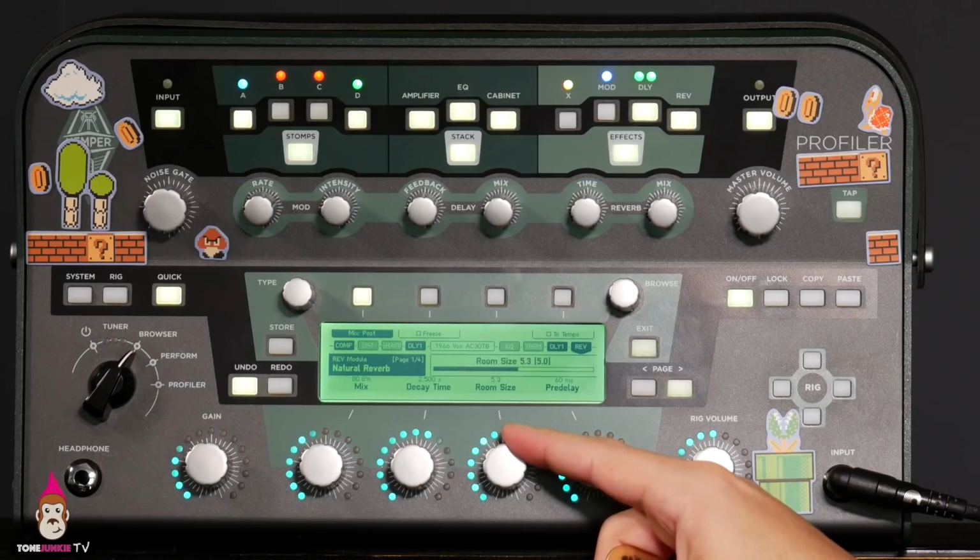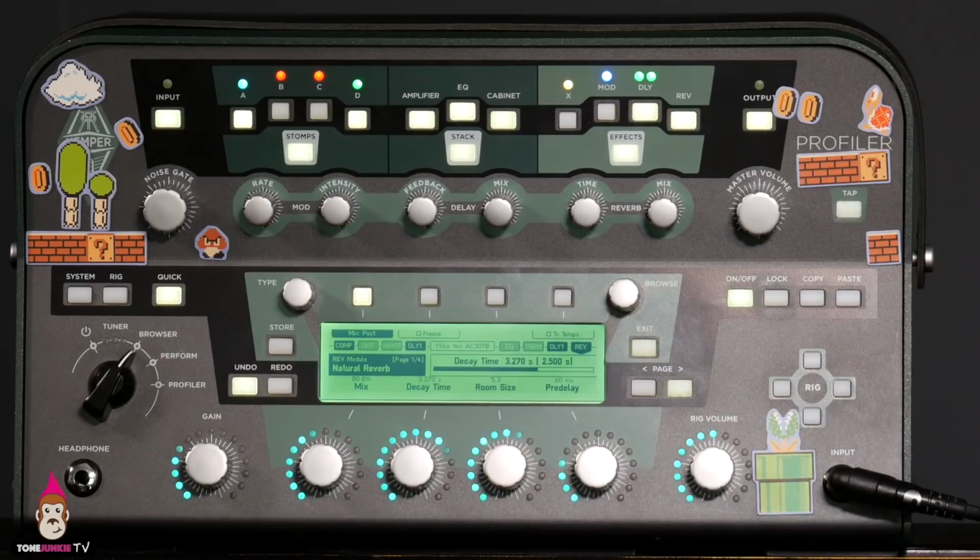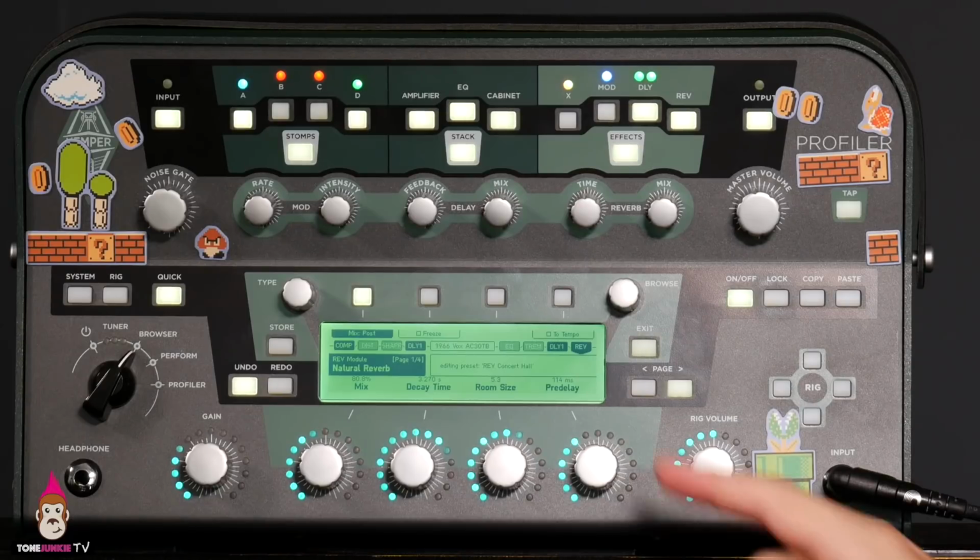I'm going to take my room size and leave it at 5. My decay time, I'll make a little longer. Pre-delay. Here's a tip. Run that pre-delay up. It's going to give us some space between when the verb comes in and when the initial note is hit. That's going to give us a little bit of space, and it's not going to make our delay or our reverb really jump on our guitar as much.